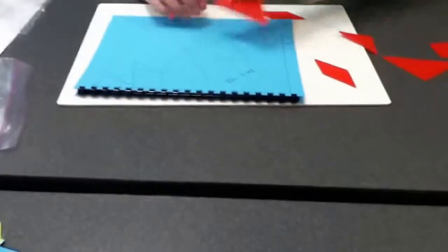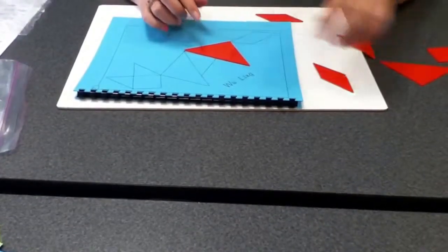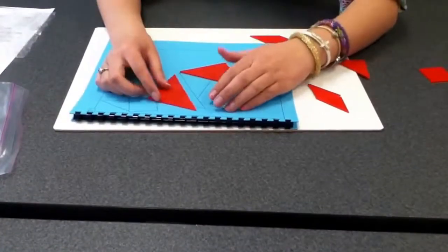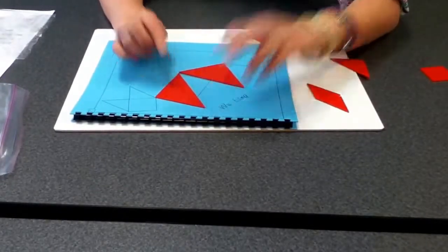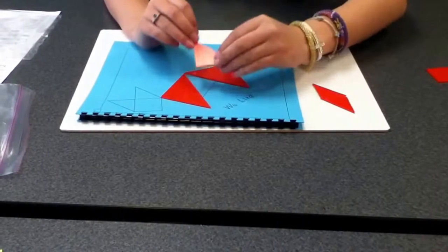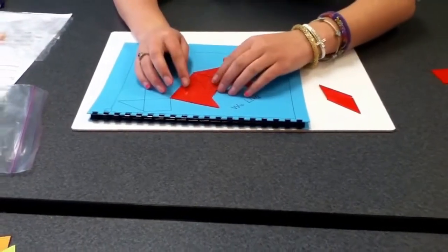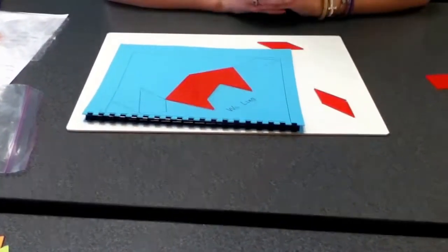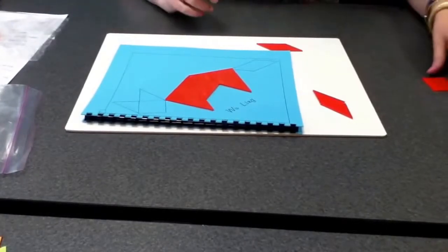So we're gonna take our two large triangles, and we're gonna put them in there. Okay, and then we're going to take our medium triangle, and you can see we made up the body and the legs so far.